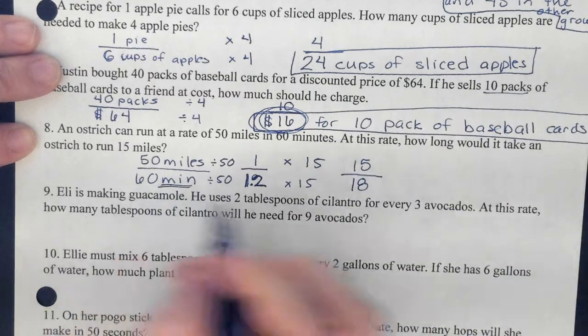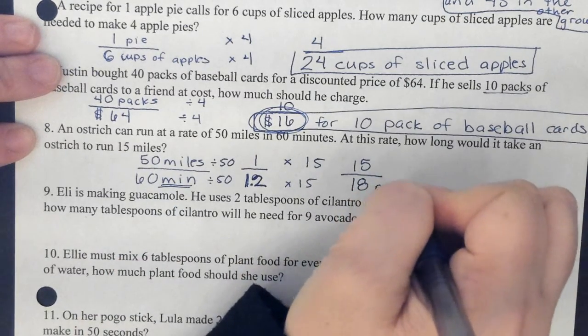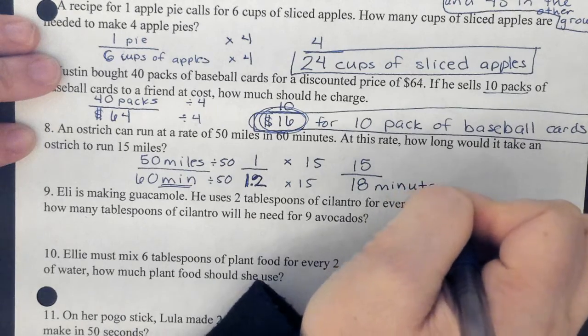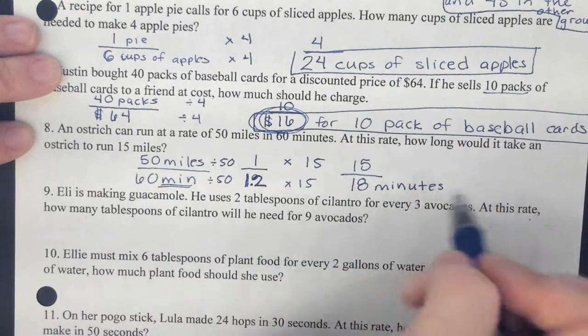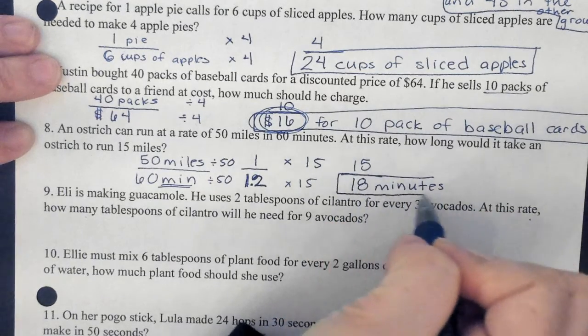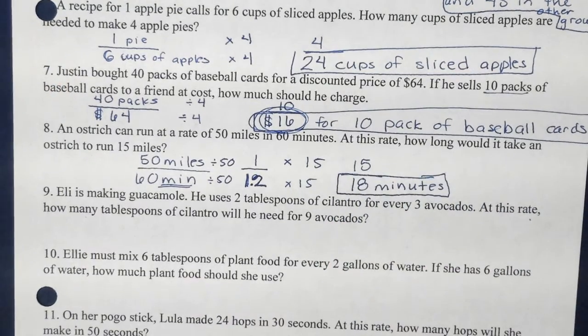18 is talking about my minutes. And we could add on there for an ostrich to run 15 miles. But your sentence has to have 18 minutes in it. Okay. Questions about number 8? Okay, let's do number 9.